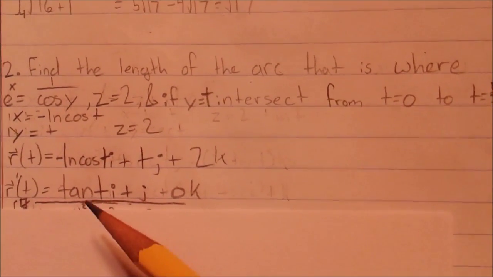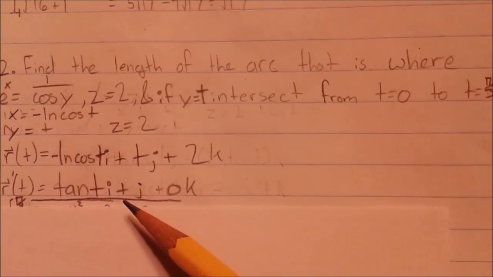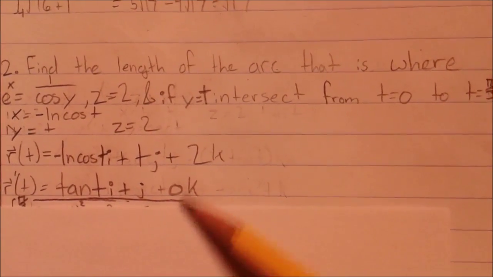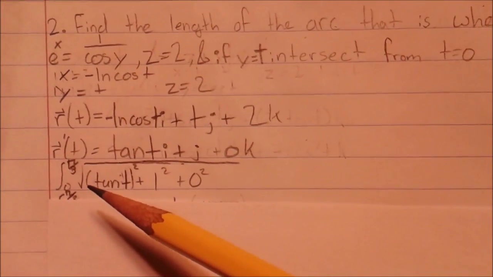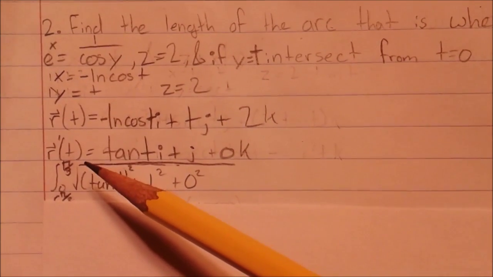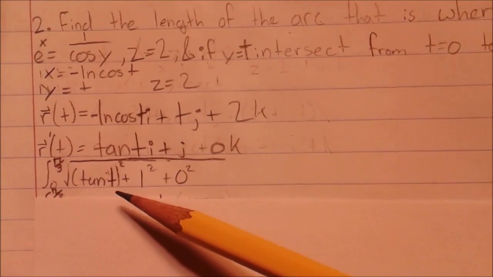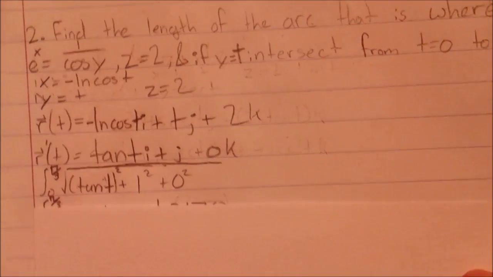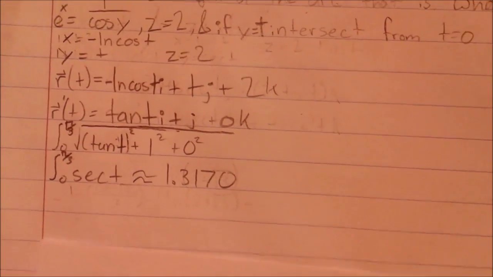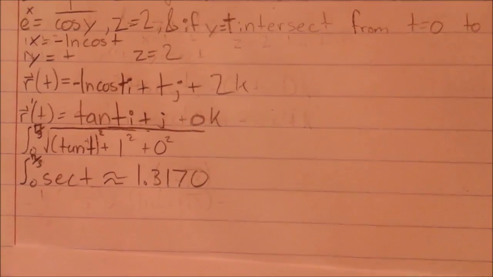The vector prime is tan t i plus j plus 0. From this, we can get the integral from 0 to pi over 3 of the square root of tan t squared plus 1. If you continue this, you will get 1.317.